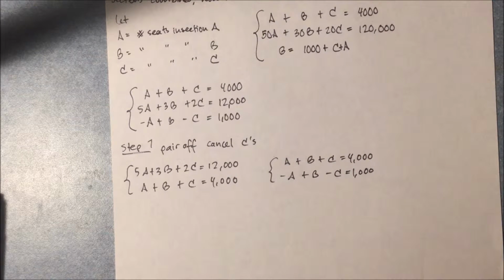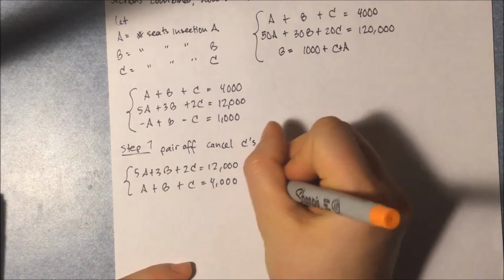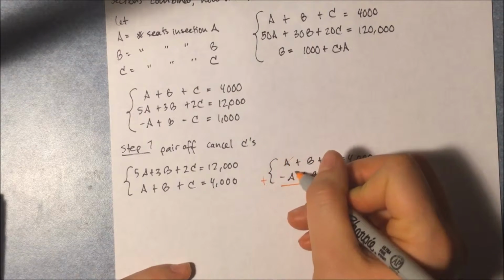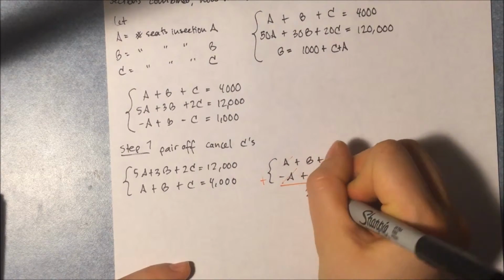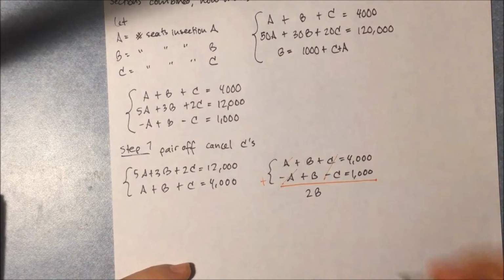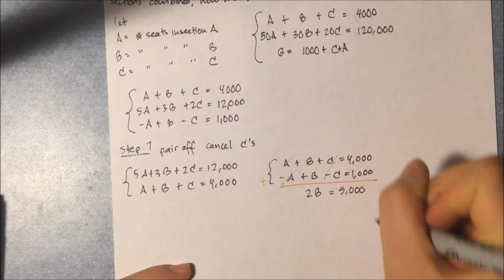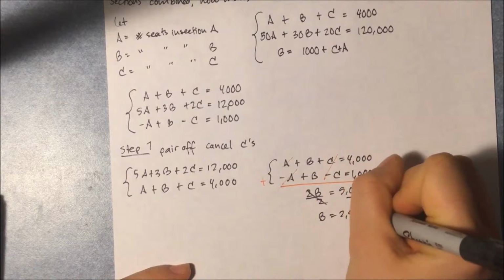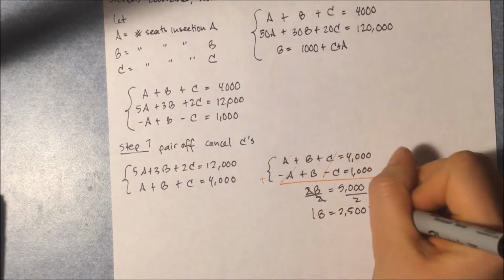Awesome. Okay, so let's cancel the C's. In our second group, we can just add, and we'll end up canceling the C's. And look, the A's happen to cancel out as well. So A plus negative A, that's 0. B plus B, so 2B. C plus minus C, those cancel out. And this equals 4,000 plus 1,000, 5,000. So dividing both sides by 2, I get B equals 2,500. Good, I already found one value.